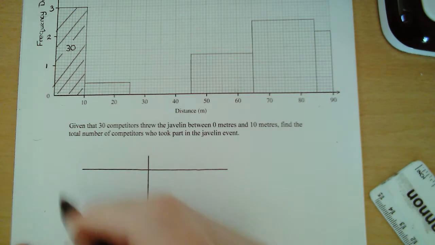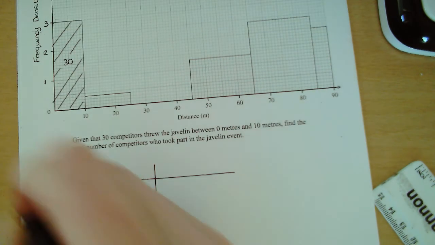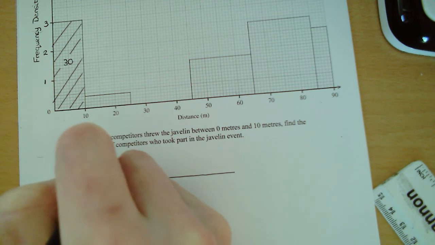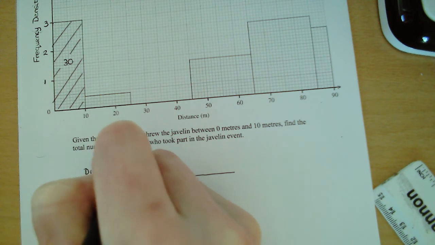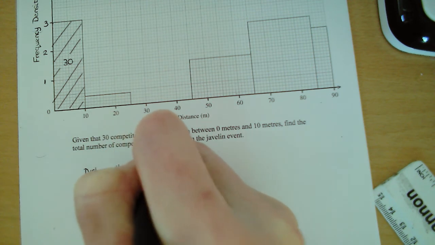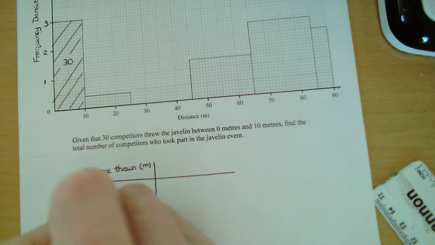The first column is the data column, which is the distance thrown, in meters. The first group is 0 to 10.